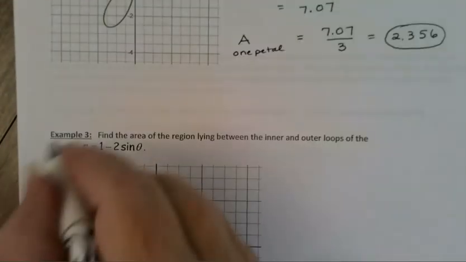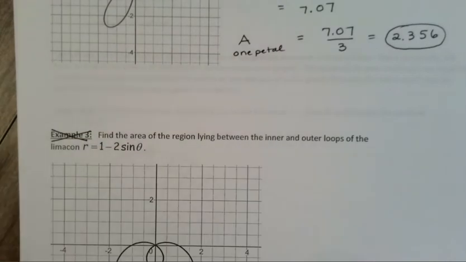I'm going to ask you to go ahead and skip example 3. It's kind of beyond the scope of what I really expect you to be able to do at this stage of the game, so I'm not going to cover that. I may have written it out in the notes. I don't remember. You can look at it if you want to, but I'm not going to ask you an equation that's quite that complex.